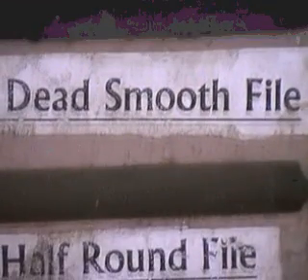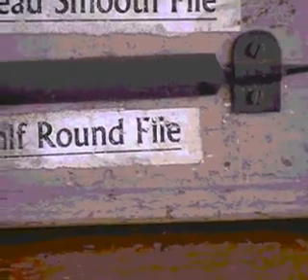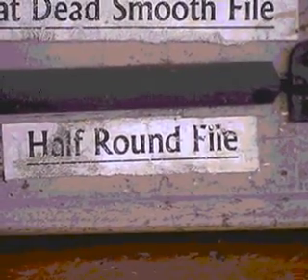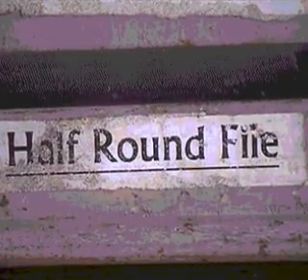Half round file. Size is 6 inch. This is used for half round slot cutting. Material is again the same, high carbon steel, hardened and tempered.